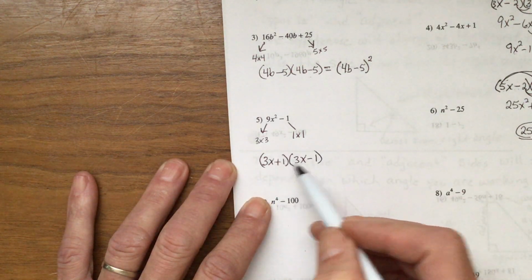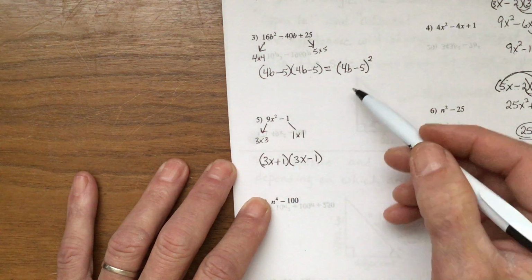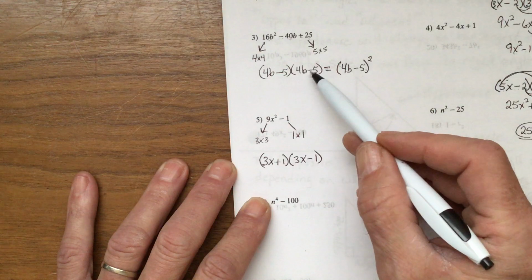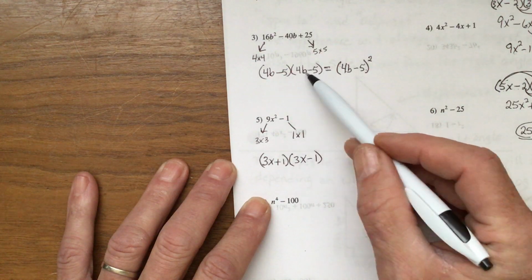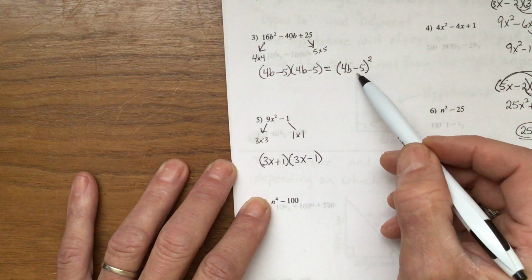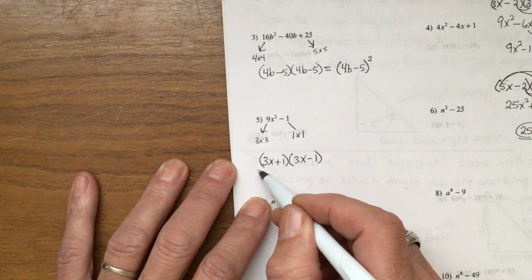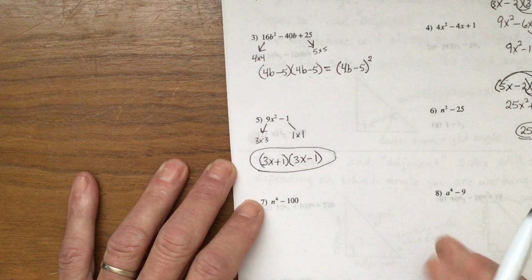Now, even though they have the same numbers, they have different operators. So that's why we can't write it like this. In number 3, they both had the same operator. They were both minuses, so we could write it like this. We can't do that with this one. This is the final answer for this one.